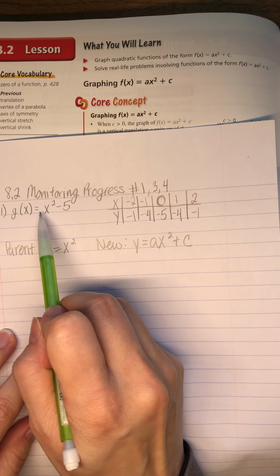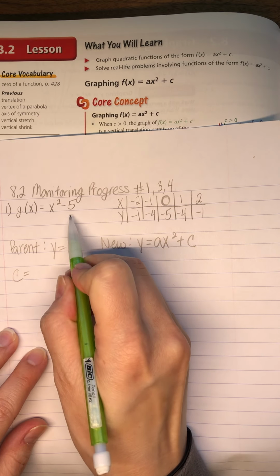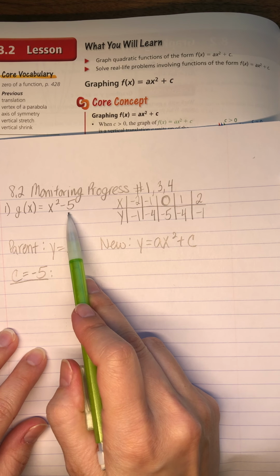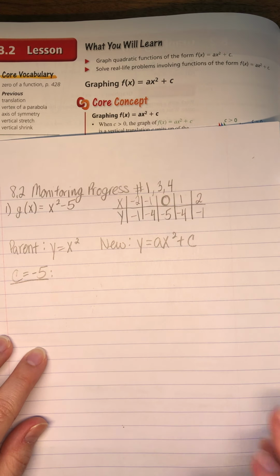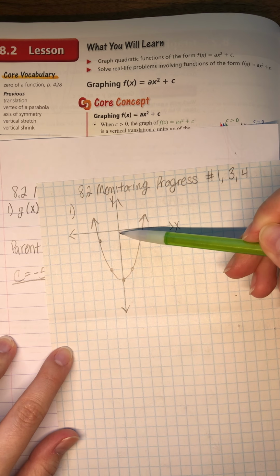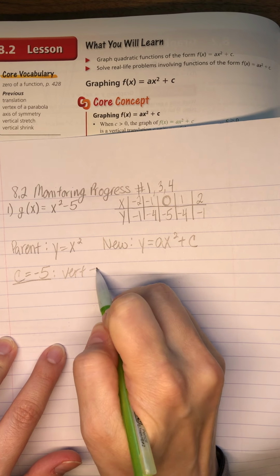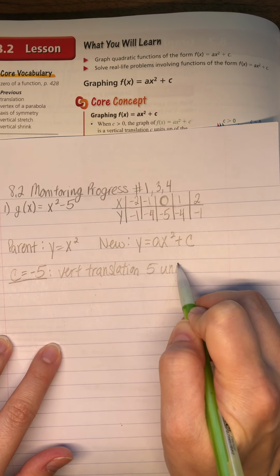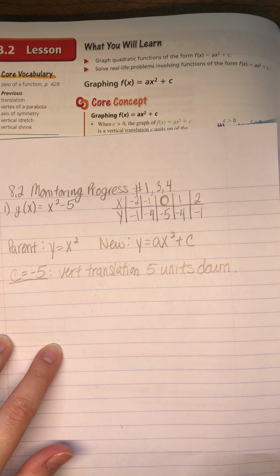When the a is 1, it doesn't change how the graph looks. So I don't need to say anything about the a. But our c value here is -5. Because the c value is -5, that's causing our graph to do a vertical translation down 5 units. And look at our graph here, you can see that the vertex is down here at 0, -5. It should have been at 0, 0. So this is a vertical translation 5 units down. And that's monitoring progress number 1.